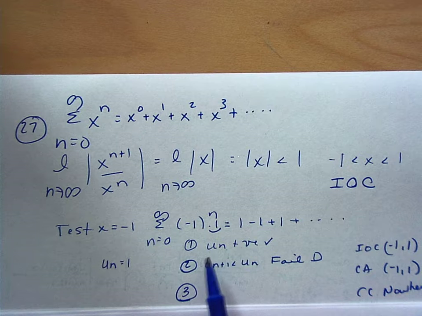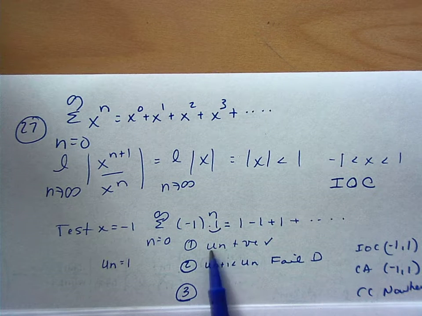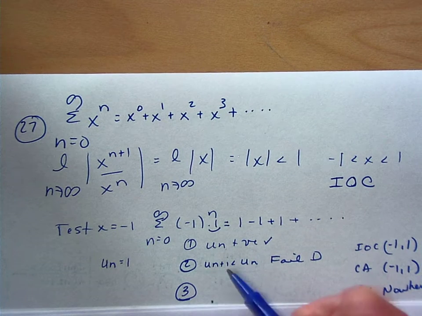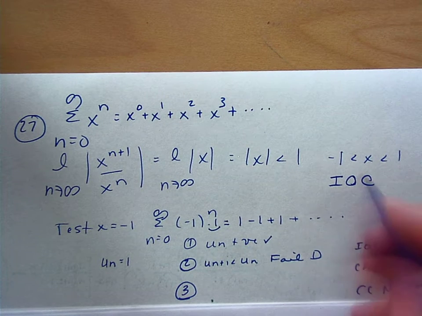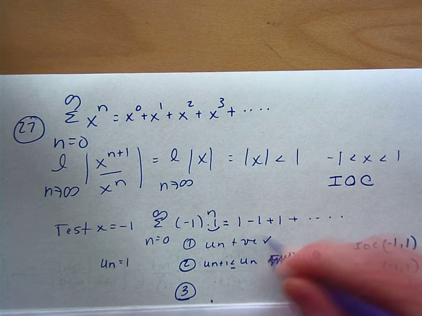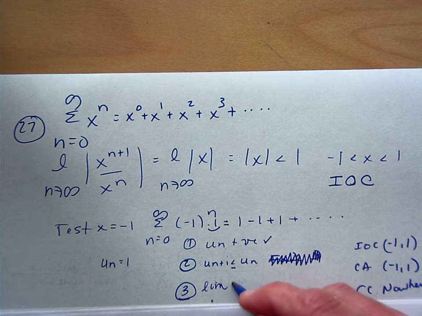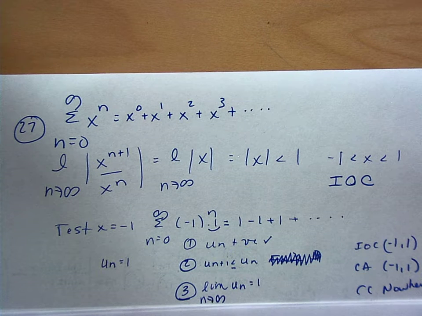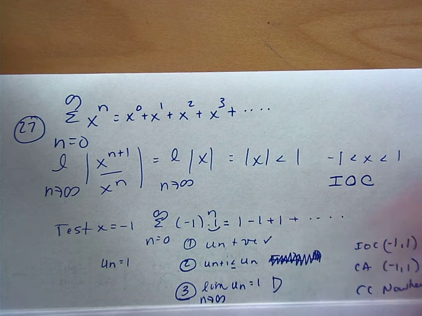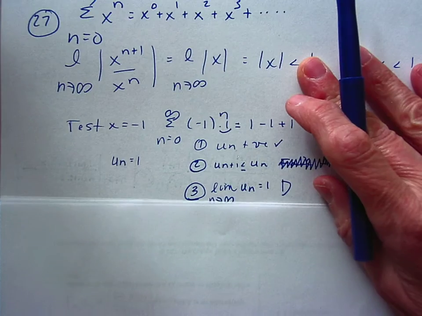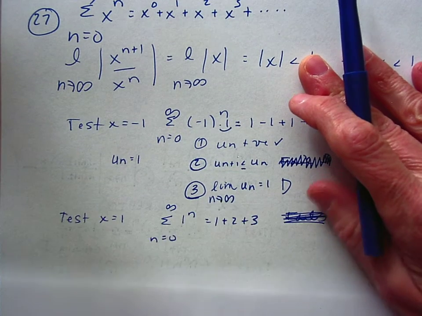So when I go through my Leibniz test, 1, 2, 3: u_n is positive, so that checks. Now, u_(n+1) less than or equal to u_n, oh, it does pass this one, that's true, but it fails the third one. The limit of u_n as n goes to infinity is not 0, it's 1. So we fail Leibniz, so -1 is not included; it does not converge at -1.